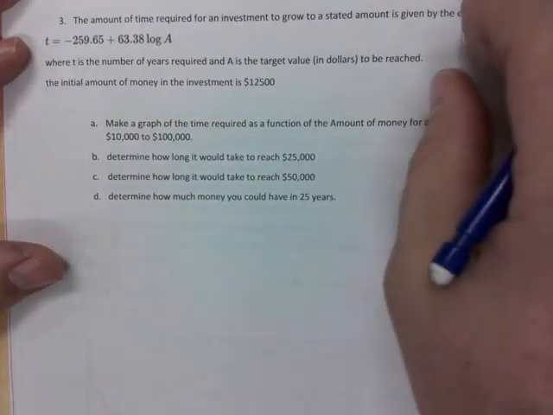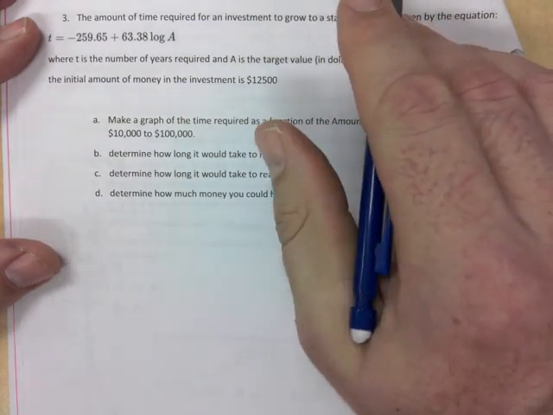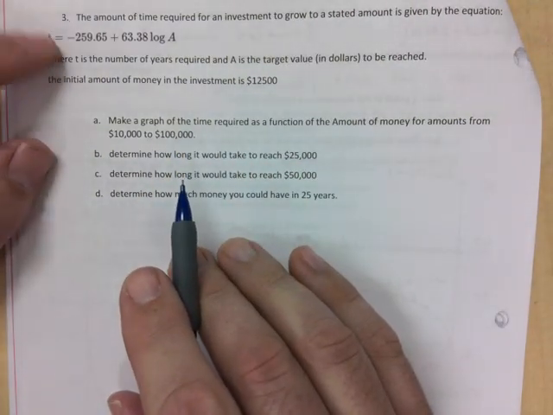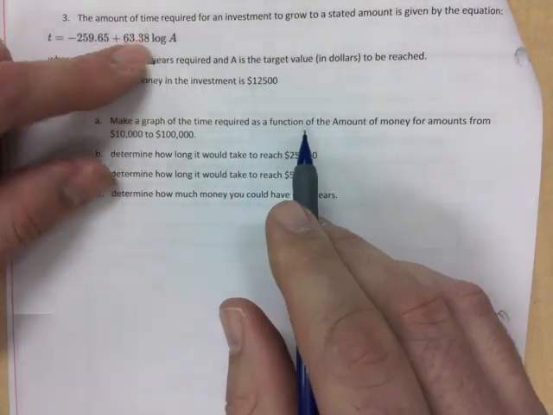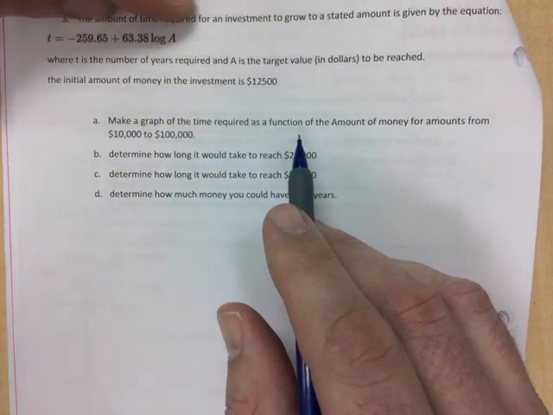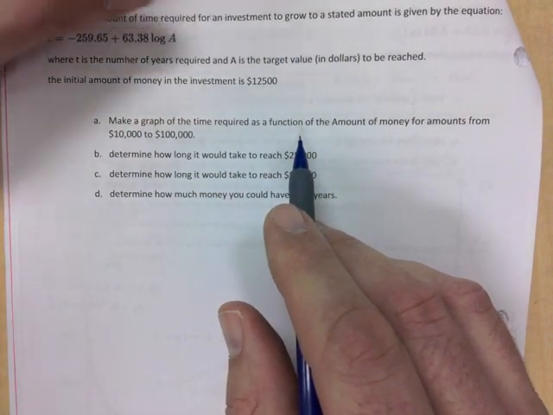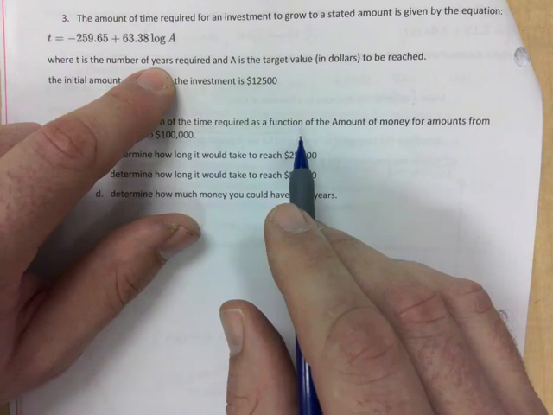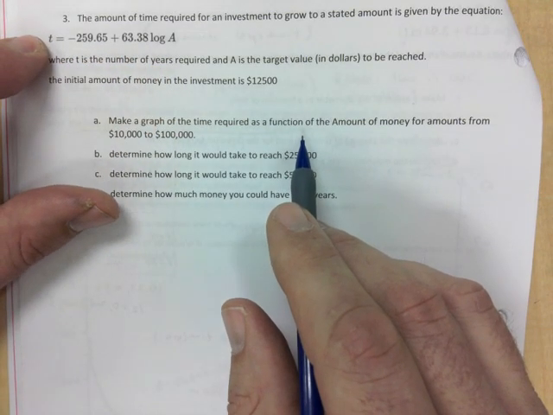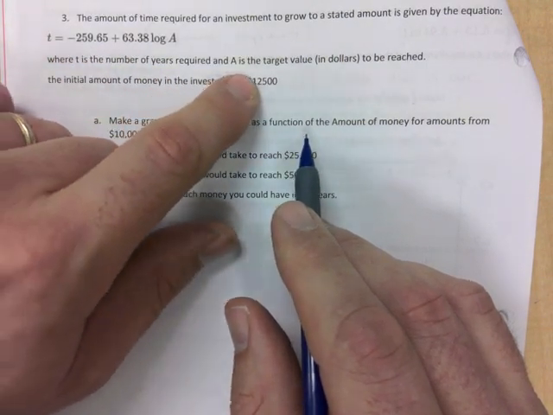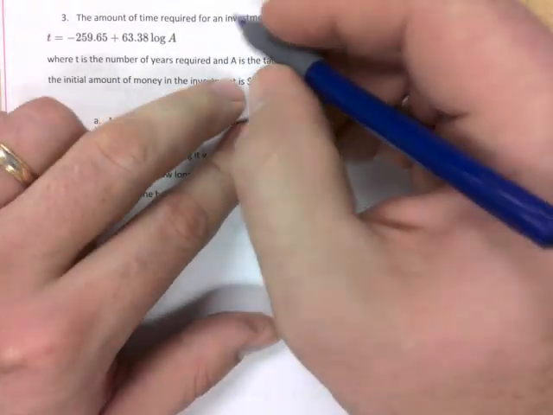So it should take you less than 10 minutes to answer. This video is about 11 for this first question there. The amount of time required for an investment to grow to a stated amount is given by the equation as follows, where t is the number of years. Watch, t is your y variable here, and a is the target value in dollars to be reached.